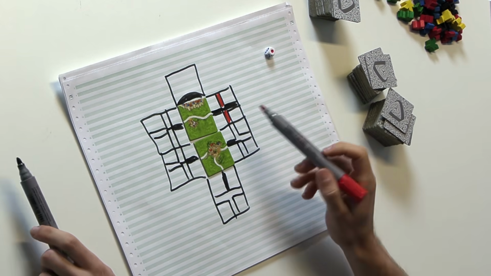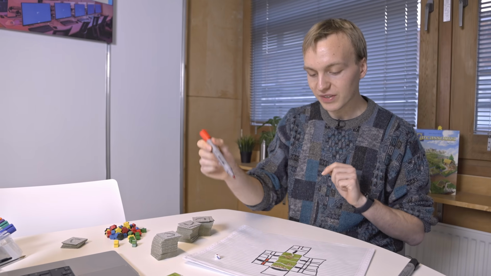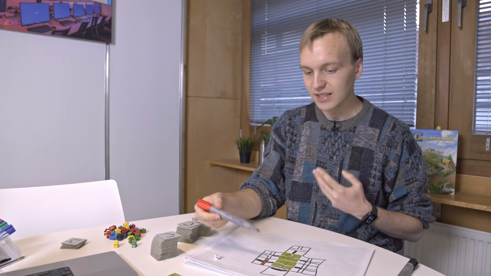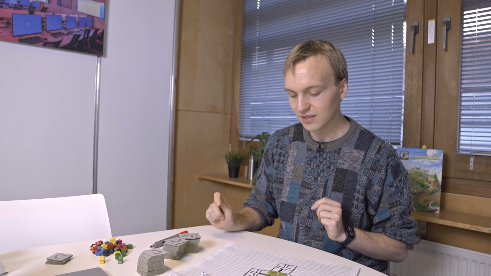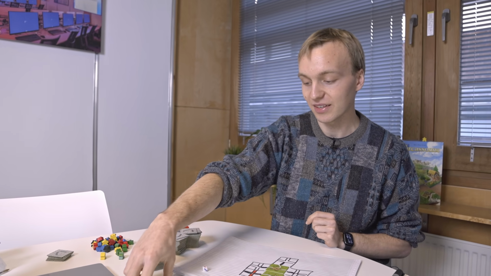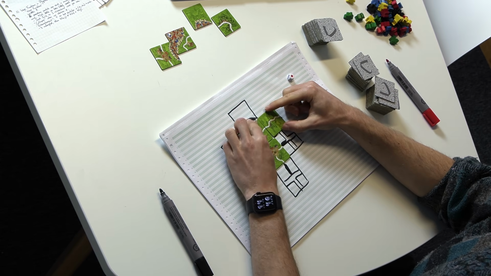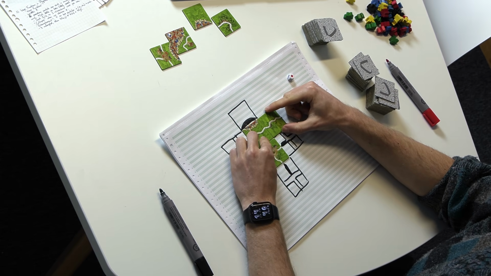And so what we've done is we've collapsed this cell. You could say that it's no longer in a superposition. And actually what I'm going to do to indicate this is I'm going to find the specific tile from the deck, and I'm just going to put it there. And so this is now in an observed state, right?